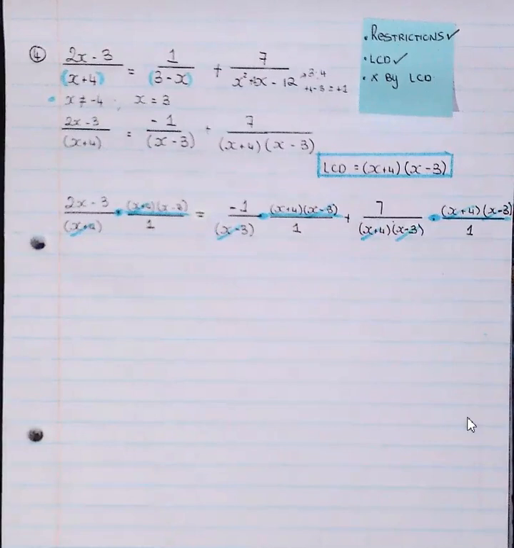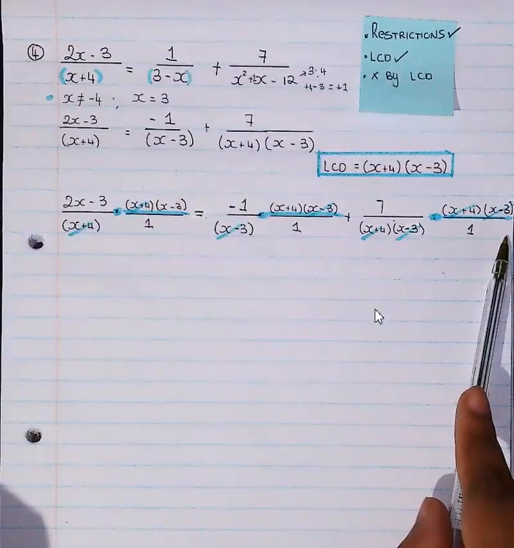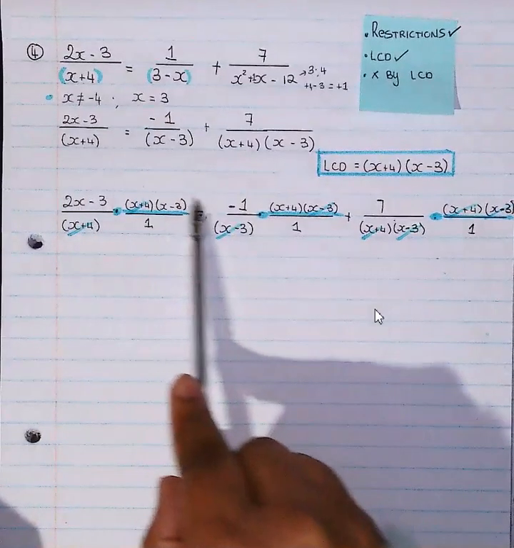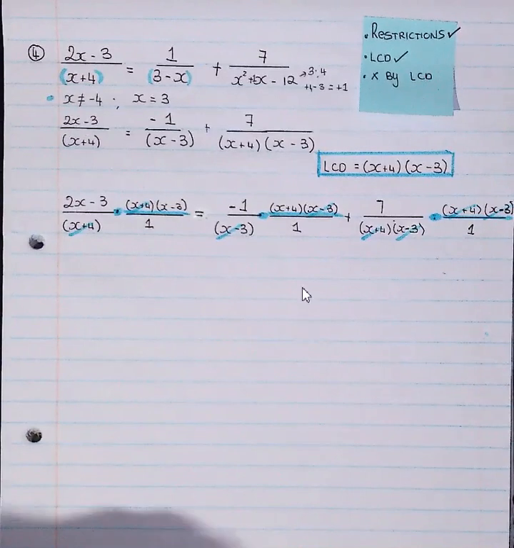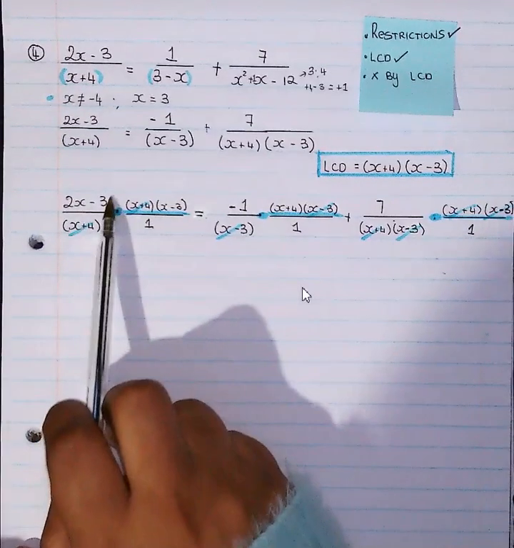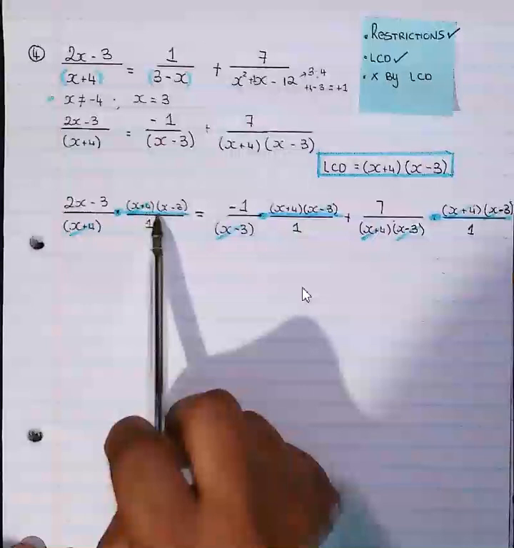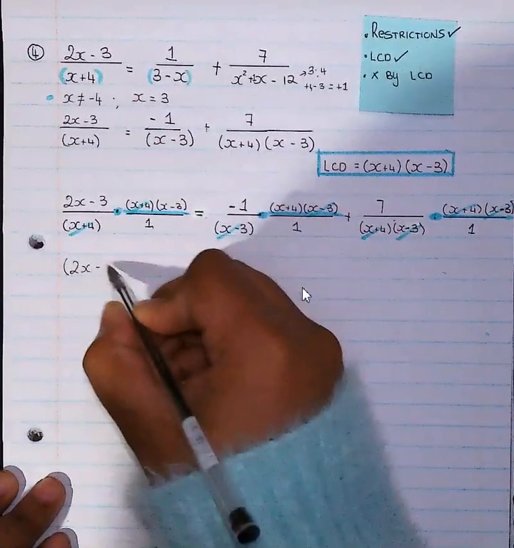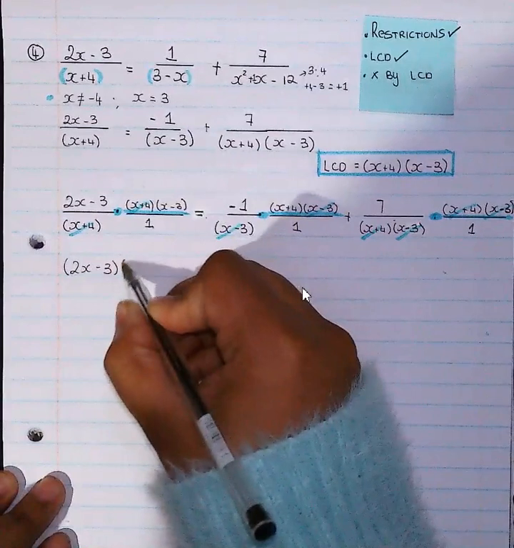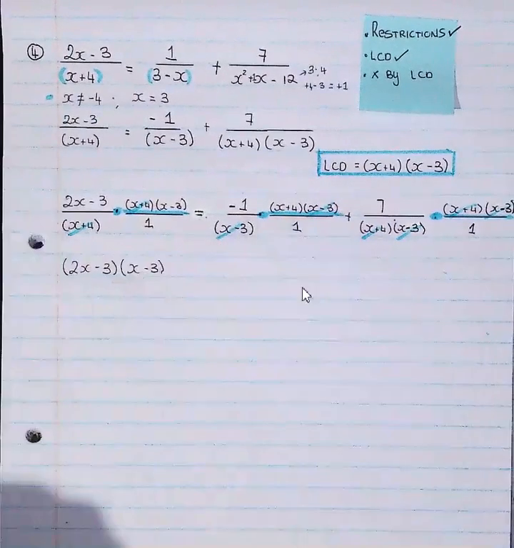At this point I get very excited because now my denominators are completely eliminated and I'm just left with the numerators. We need to be a little careful here, and note that 2x minus 3 is being multiplied with x minus 3, so we write it as such. We go 2x minus 3 in its entirety is being multiplied with x minus 3. Do not forget to place that in brackets.